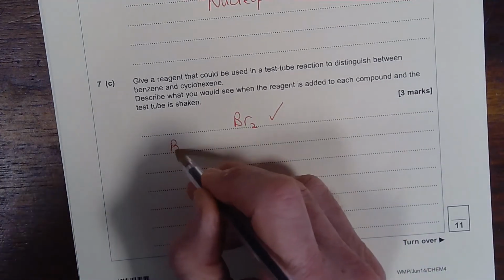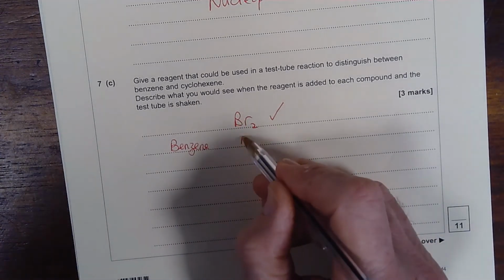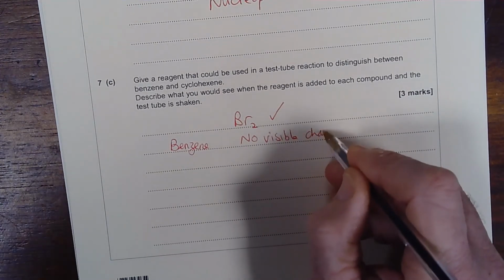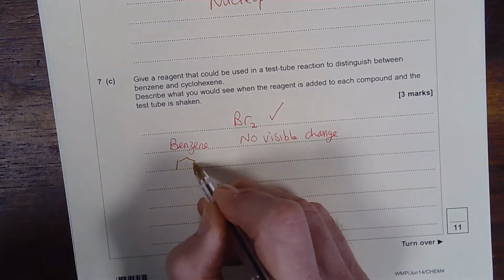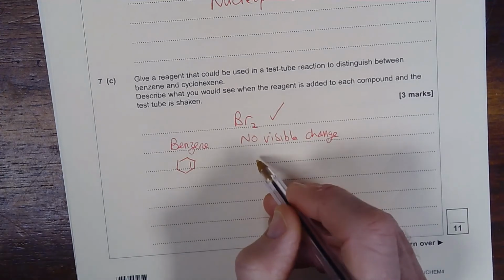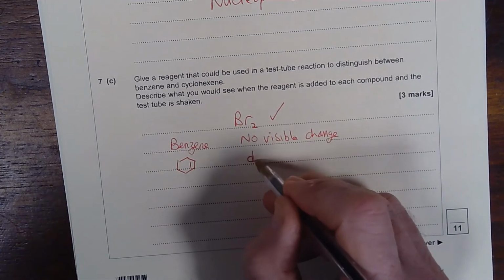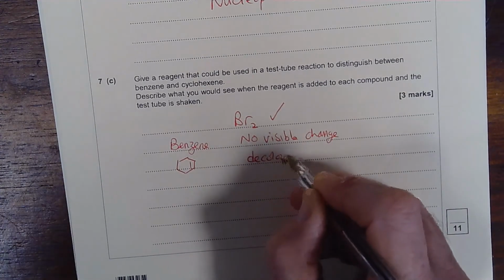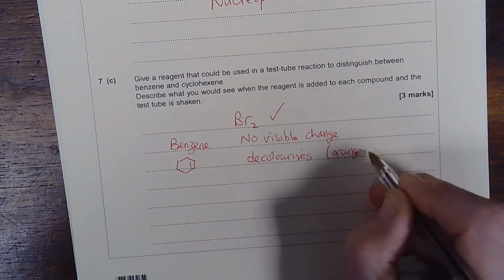With the benzene, of course, there would be no visible change. AQA like this expression, no visible change. Whereas with the cyclohexene, you would get a color change from orange to colorless. So as long as you're aware that it decolorizes, but obviously that would be orange to colorless.